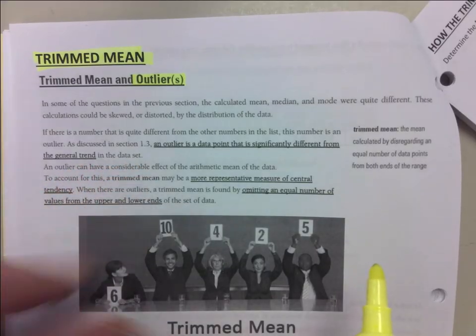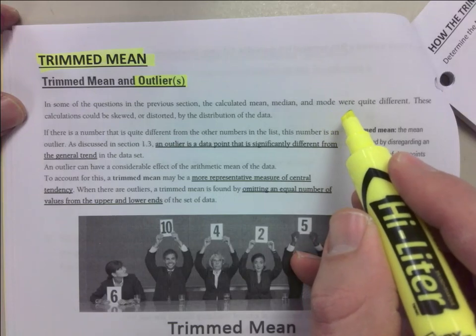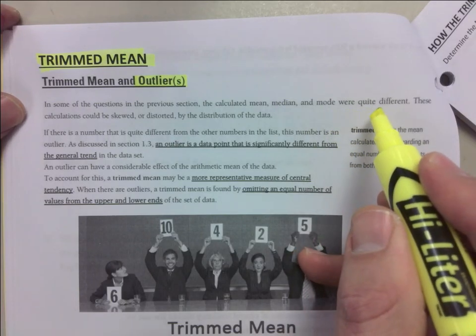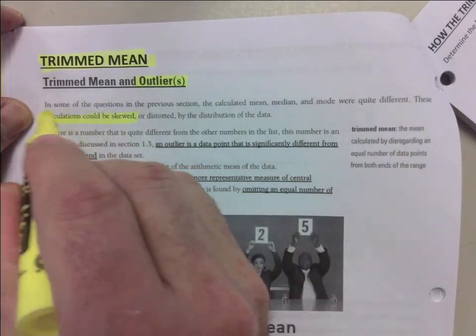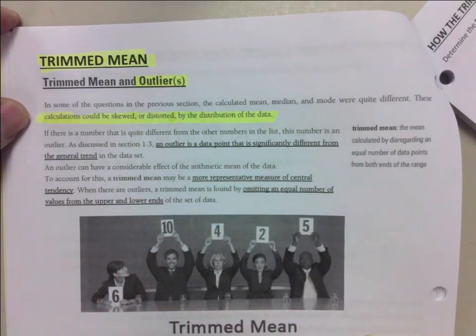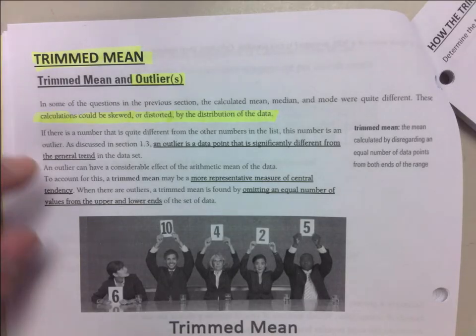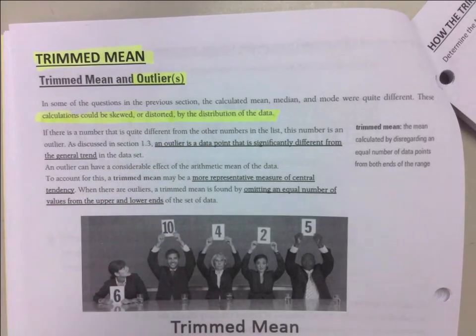In some questions in the previous section, we calculated the mean, median, and mode, and these may have been quite different. Calculations could be skewed, distorted by the distribution of data. Okay? If there's a number that is quite different from the other numbers, I'm going to use a different color for this part.